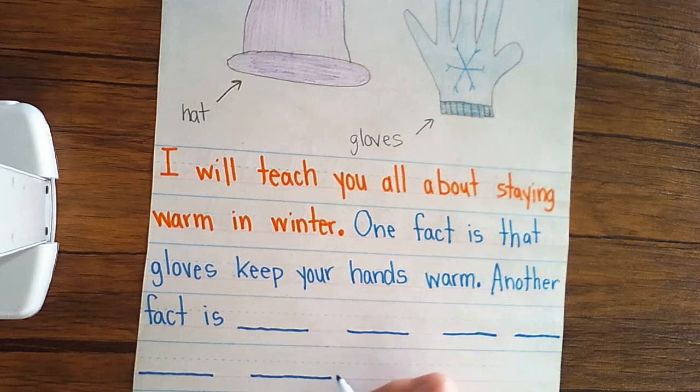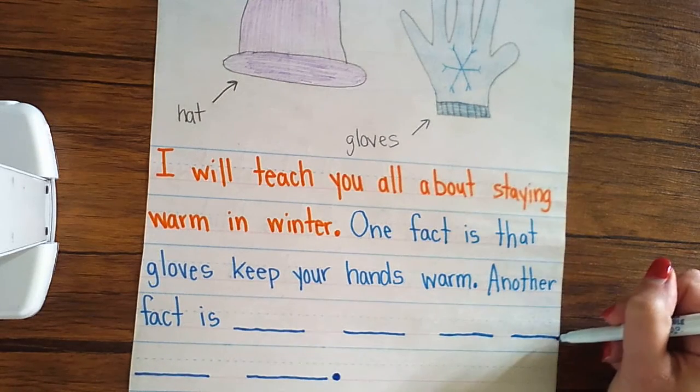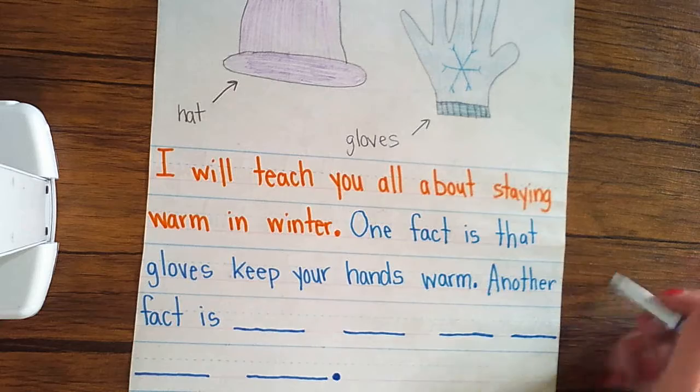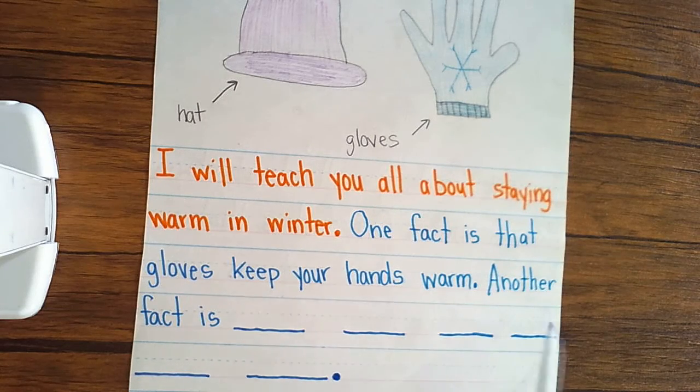That's the end of my thought or my sentence, so that's going to get a period. Notice we did not put a period at the end of the line. That's not the end of our sentence. Sometimes it is, but in this case, our sentence continued on to our next line. So another fact is that hats keep your head warm. Okay, so let's go back and start stretching out these sounds so we can write these words.